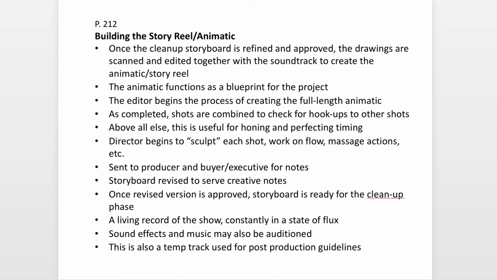The director begins to sculpt each shot, work on flow, massages the actions, and so on. This is sent to the producer and the buyer/executive for their notes, and then the storyboard is revised to serve those creative notes. Once the revisions are completed and approved, the storyboard is ready for the cleanup phase. This is a living record of the show, constantly in a state of flux. It's constantly being changed, revised, improved, more stuff is being added, and so on.